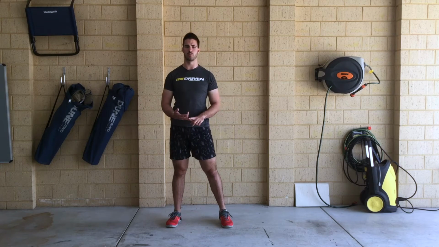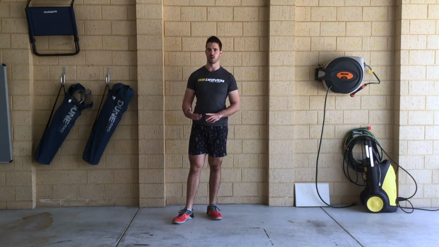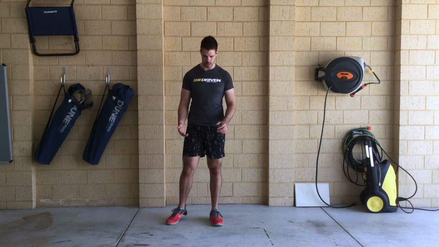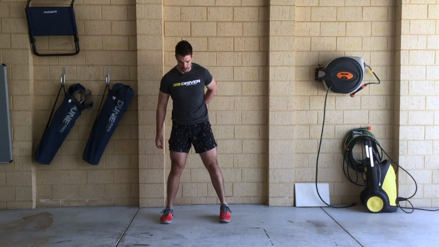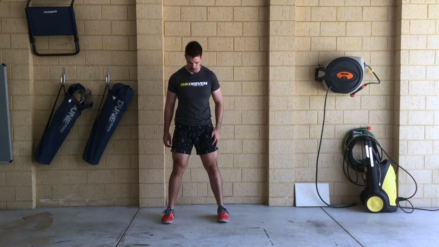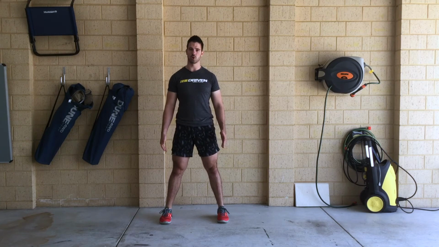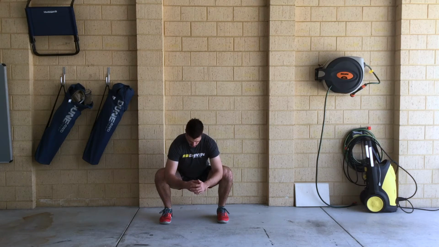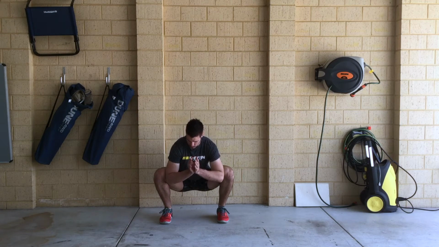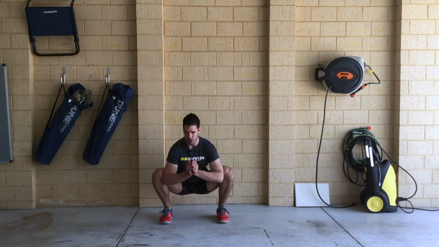Now there are some mobility exercises you can do with a foam roller to be able to loosen these off. One that you can do without any equipment at all is taking a wider stance than what you would normally squat with, making sure that your feet are straight, squatting as deep as you can go, and then putting our elbows on the inside and pushing our knees right out so that they're tracking over our toes.